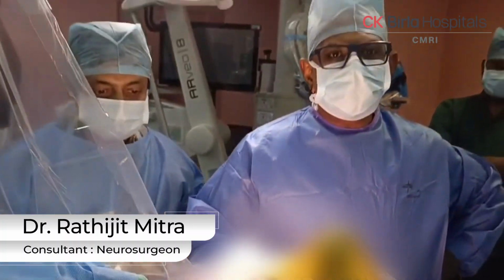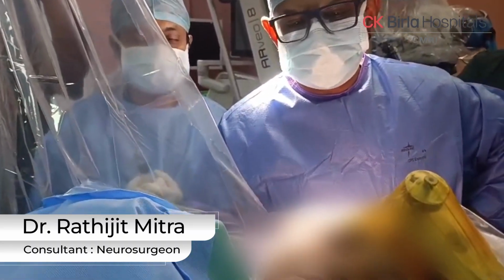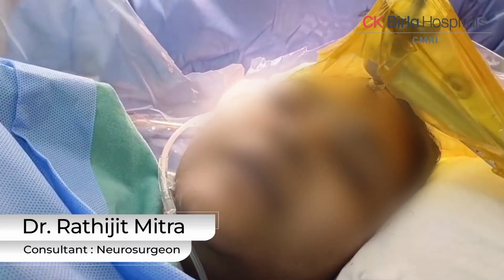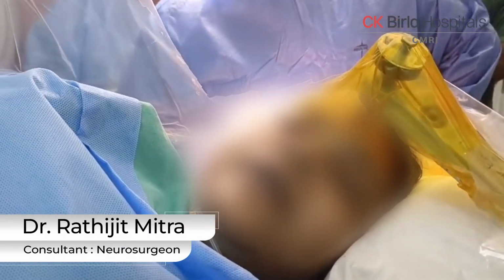So it can be done with the patient awake. And if the patient is not compliant, then we can do it with neuromonitoring when we do cortical mapping.